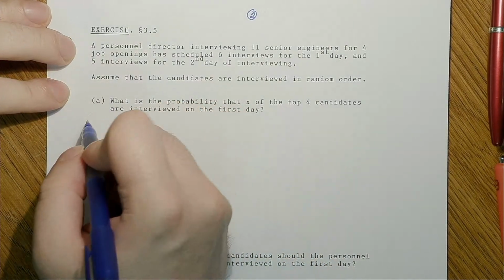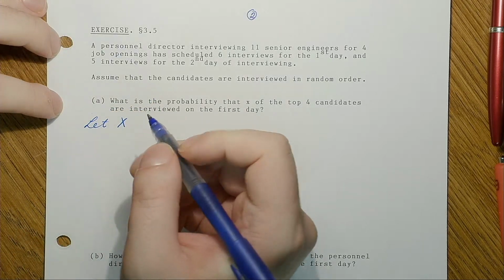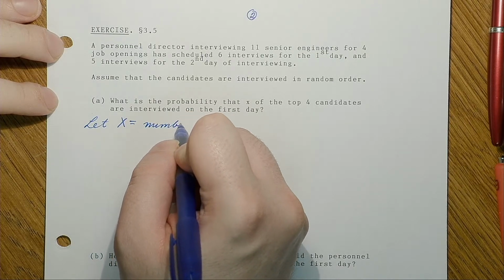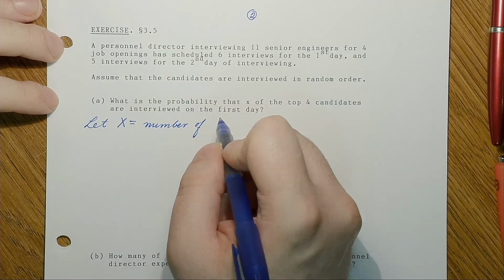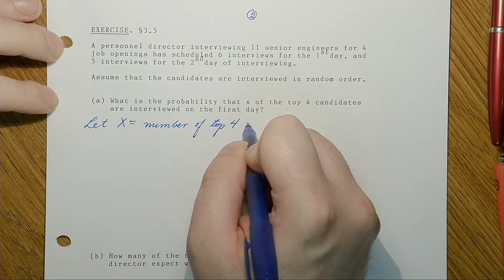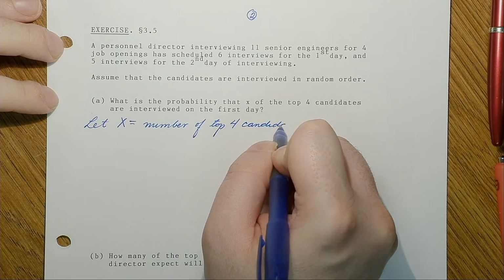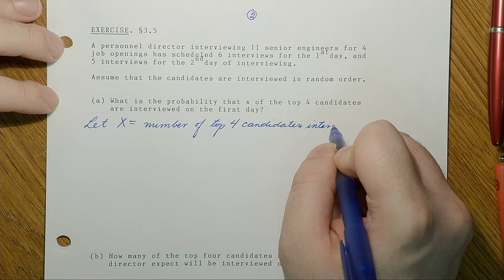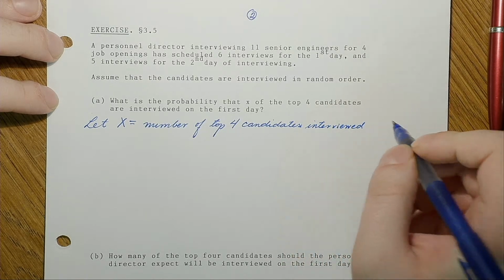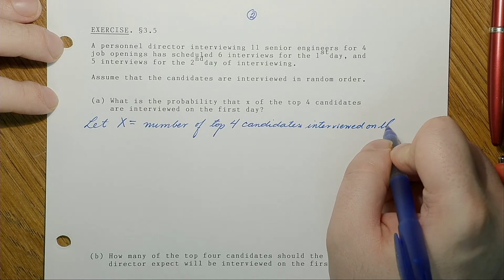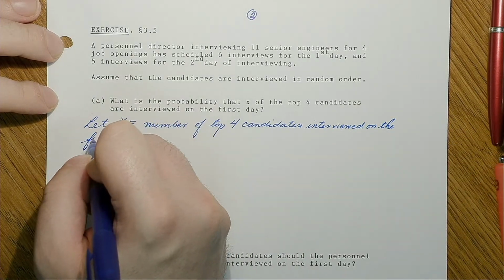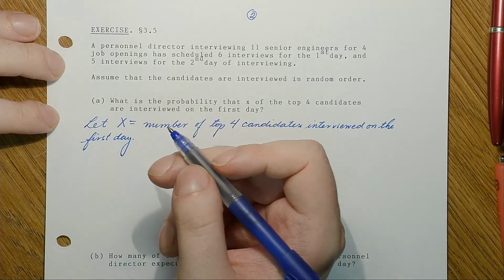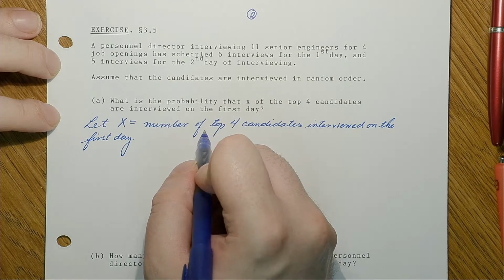So we'll say let X equal the number of top 4 candidates interviewed on the first day. So these are the successes.